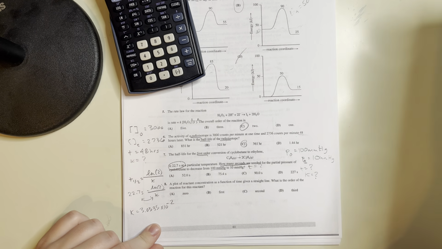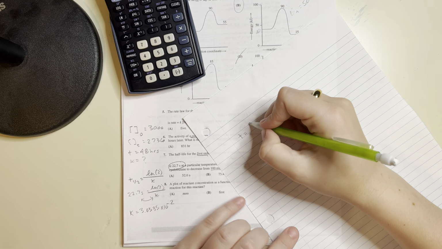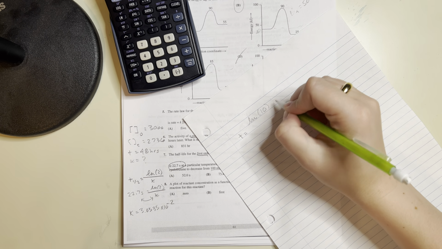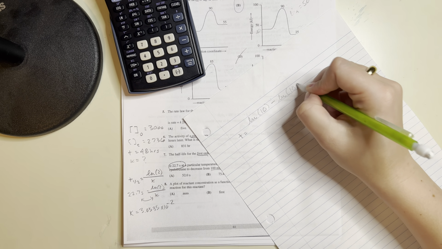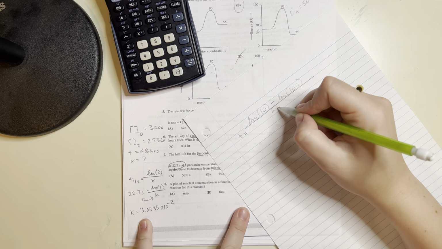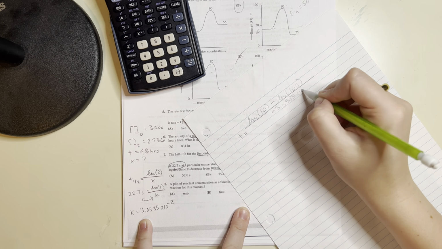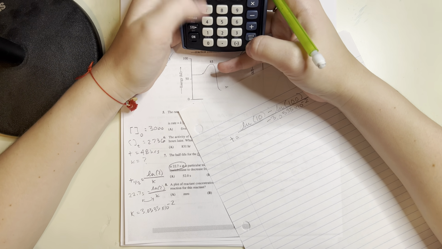So solving this just like we did the last one, time equals the ln of 10 minus the natural log of 100, over negative our K value, which we just calculated. And let's do this one.